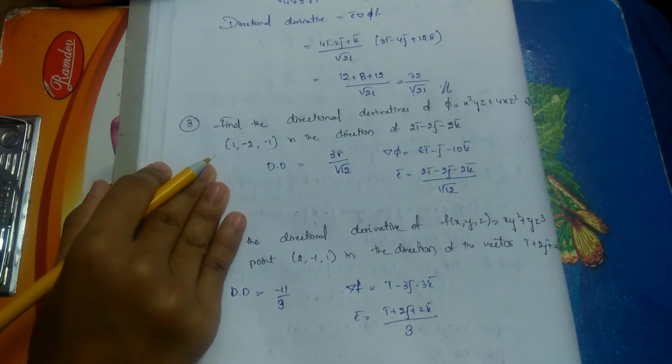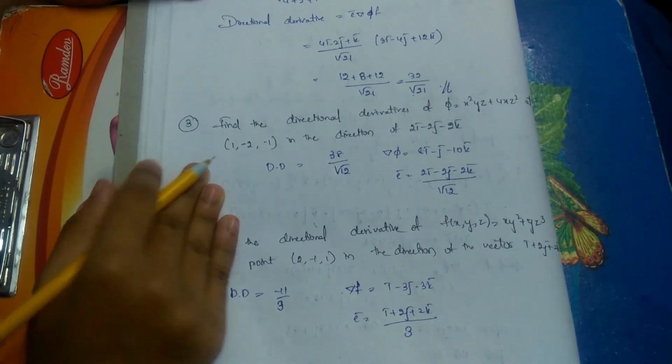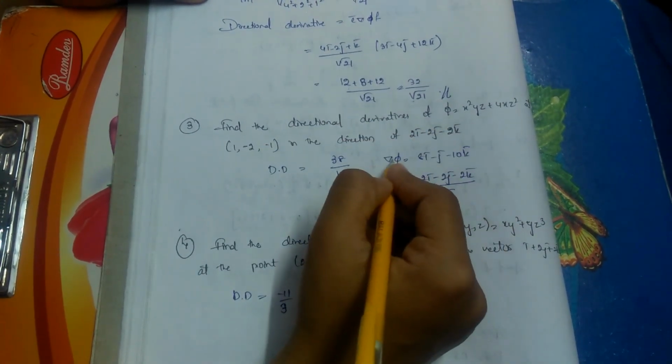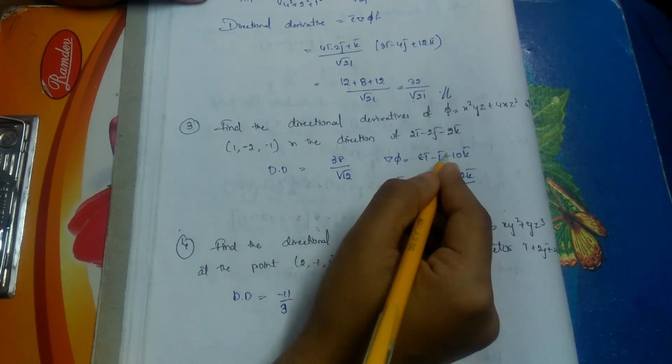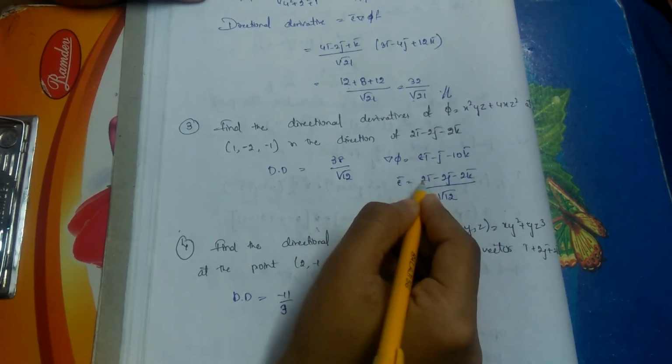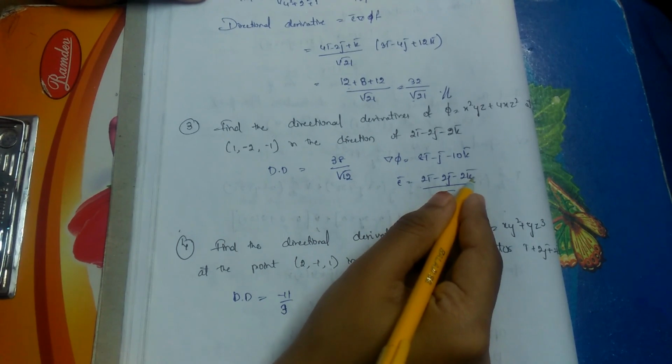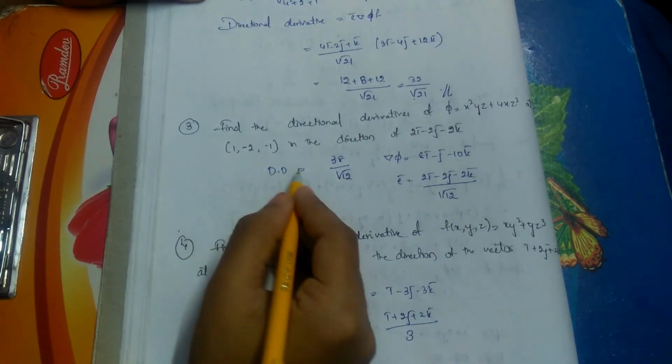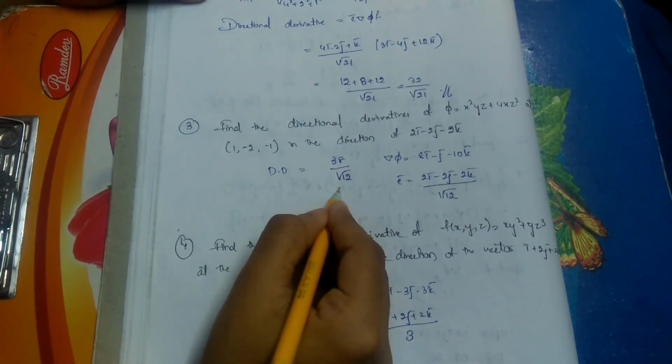These are the two questions. Solve them on your own. Here del phi we get 8 i bar minus j bar plus 10 k bar, and e bar vector is 2i bar minus 2j bar minus 2k bar by root 12. So the directional derivative will be 38 by root 12.